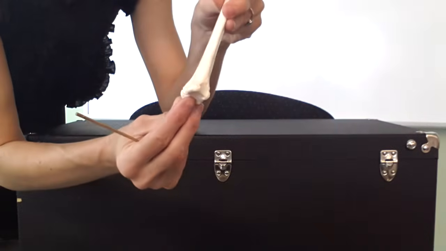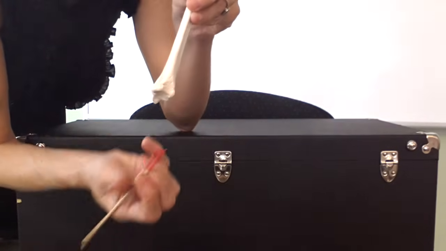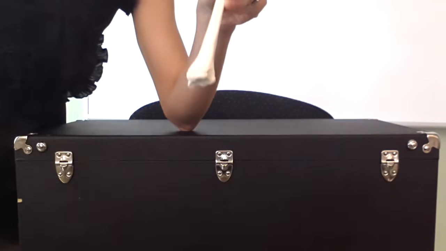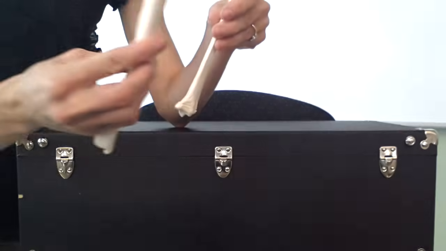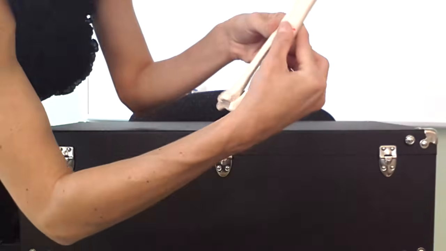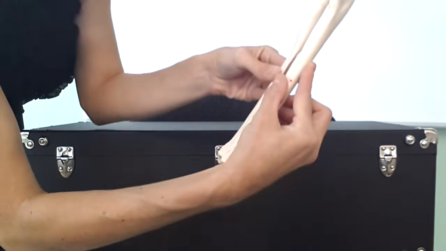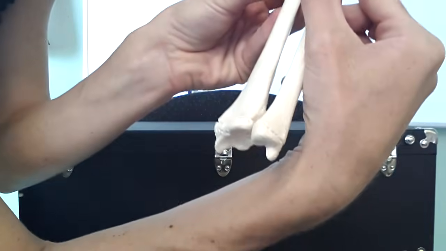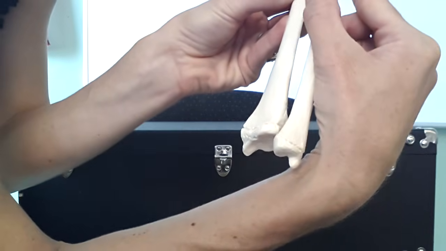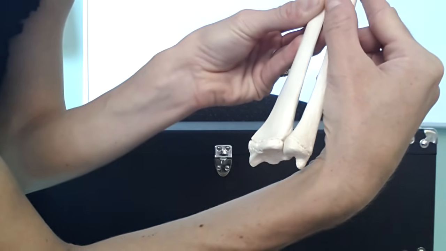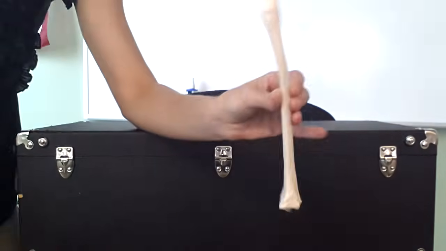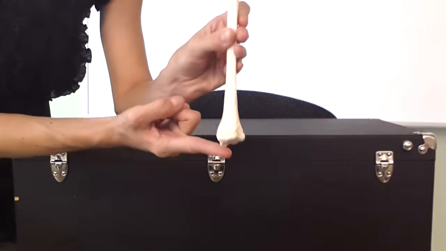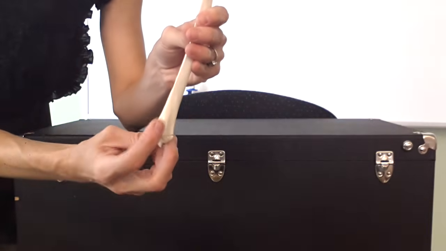Finally, if we go across from the styloid process, we have this groove. You see this nice little groove or indentation right there? That's the ulnar notch. We see that the ulna fits right into that ulnar notch, just like that. You see at the bottom, the ulna right here fits right into that ulnar notch. So this is the radius, this is the head of the radius, this is the styloid process of the radius, this is the ulnar notch.